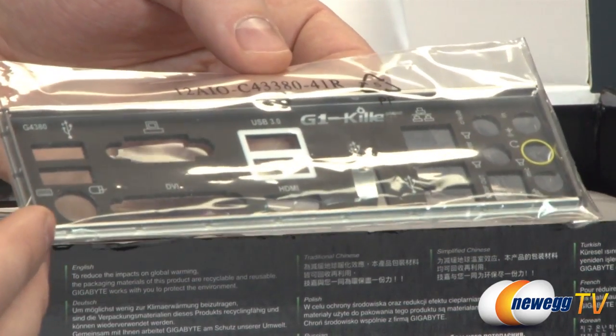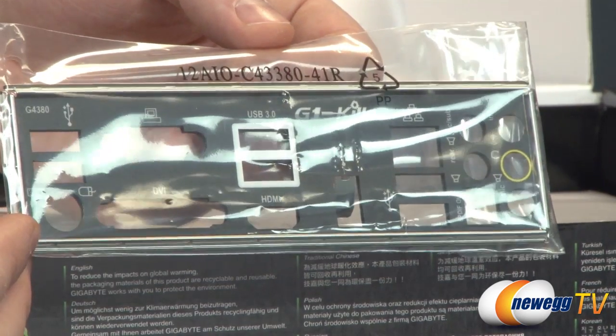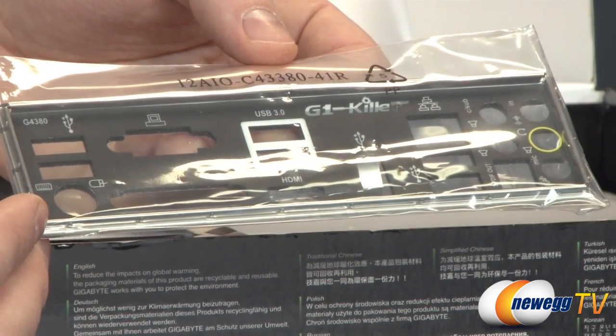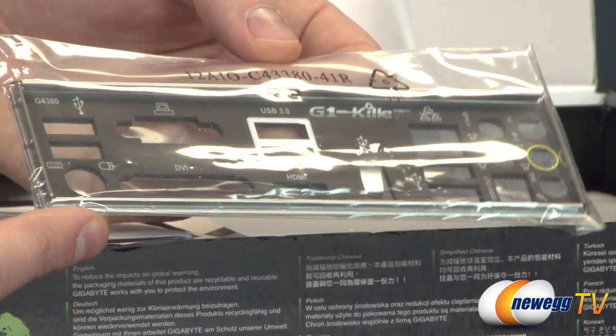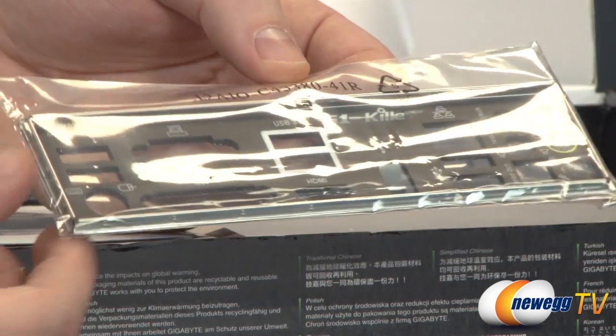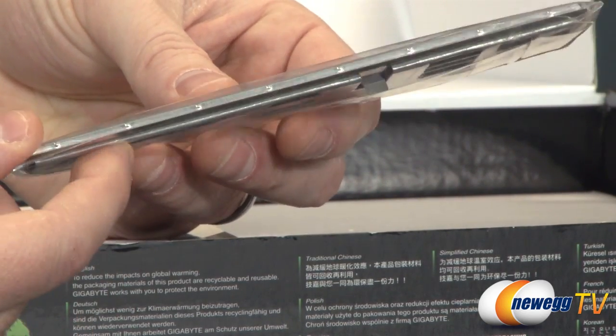This is known as your input-output shield, so we'll be doing a quick install of this in just a moment. But basically, it provides some additional protection at the back of your computer, also labeling for those I/O plugs, so you can tell what is what. And then there's different types of these. You'll find some that have a bit of squishiness on the back that I like.